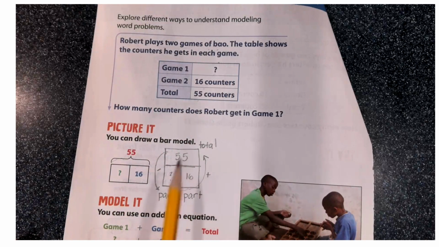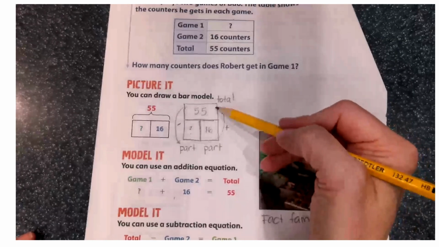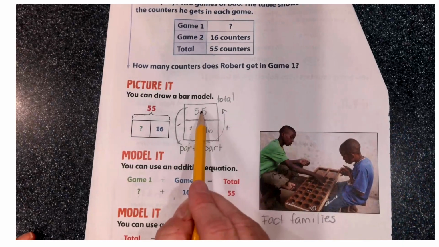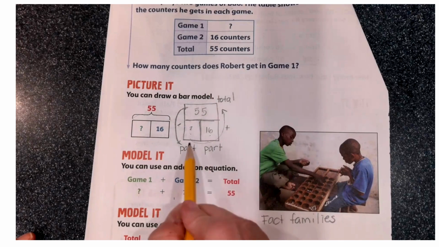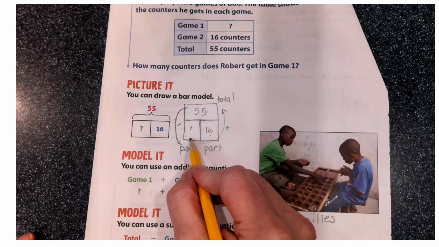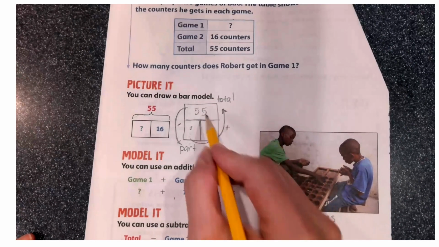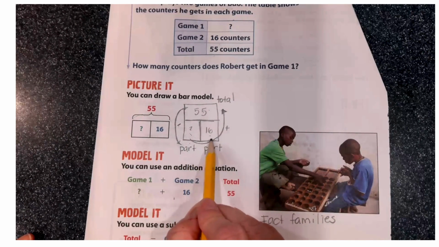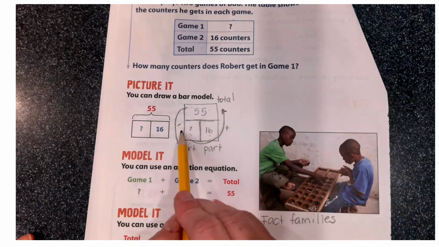Okay? Now, when you're going to make an equation, you want to do it this way. So if you're starting from the top here, and then you're going down, you go 55 minus question mark equals 16. Okay, if you're starting here with your equation, say question mark plus 16 equals 55, sorry. So you're going to add these 2 and that will be your equals. So if you go up, you collect these 2 and you get to 55, you're going to add. If you start at the top and you go down, you're going to subtract.